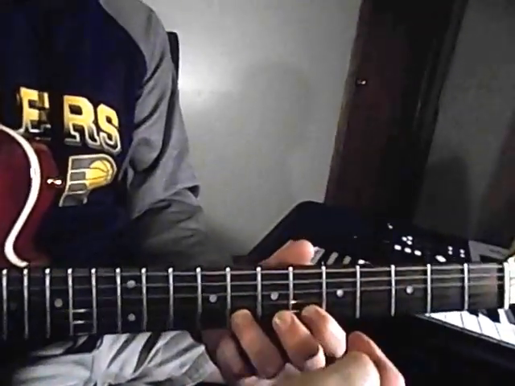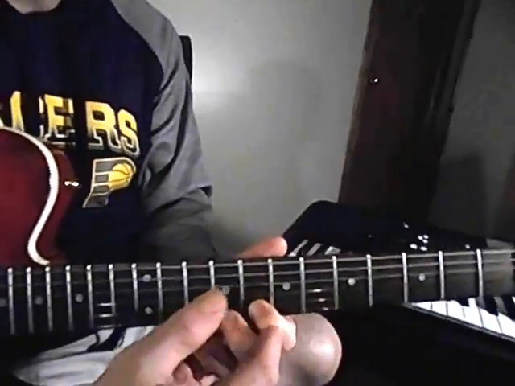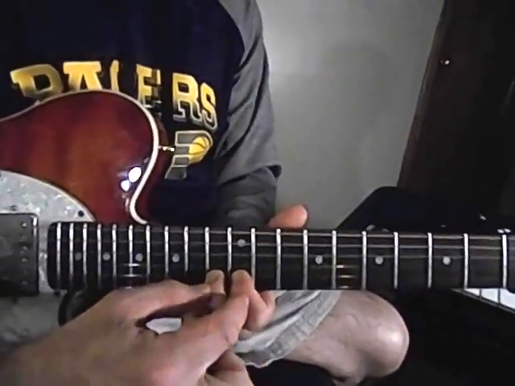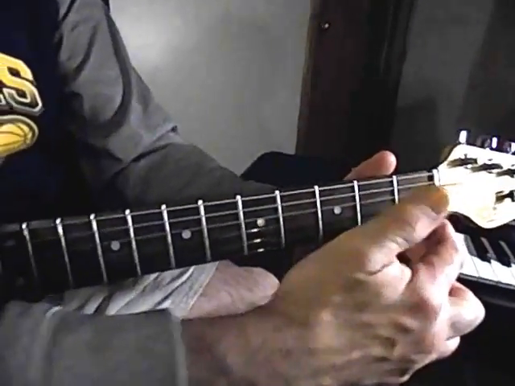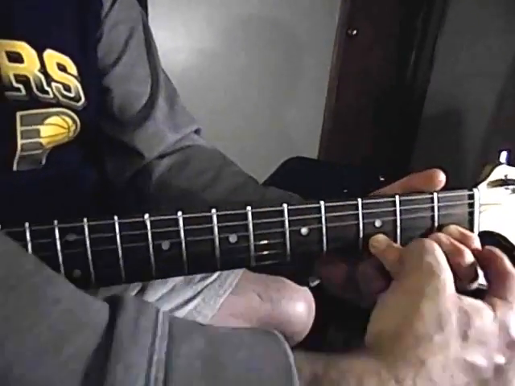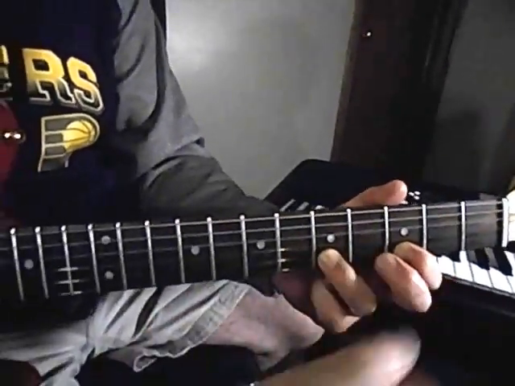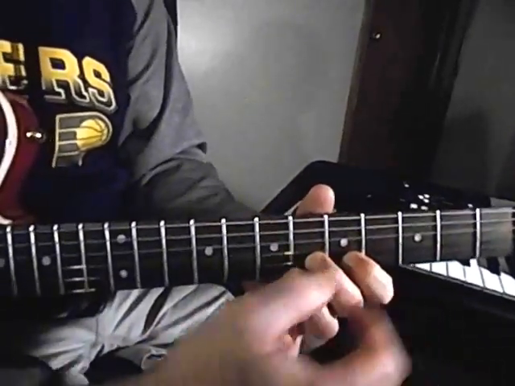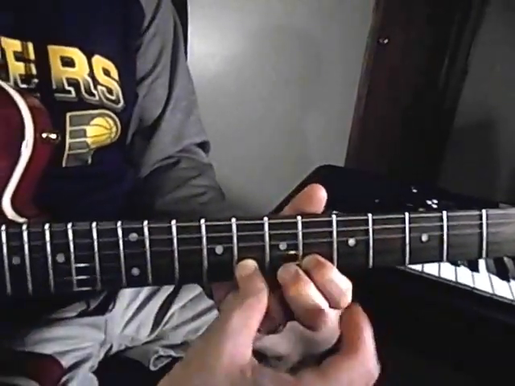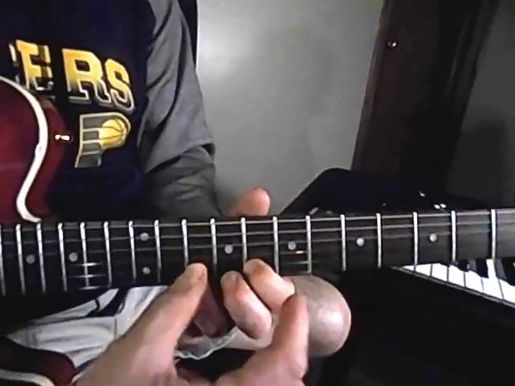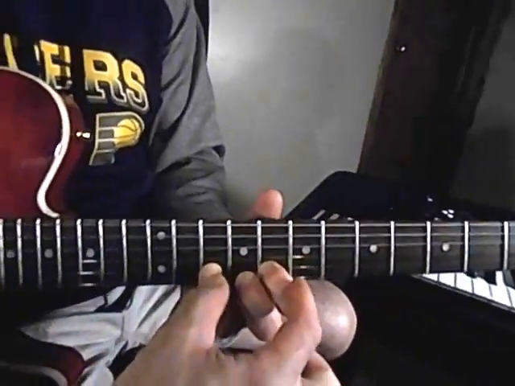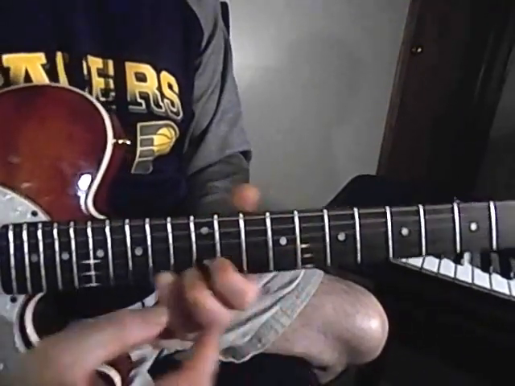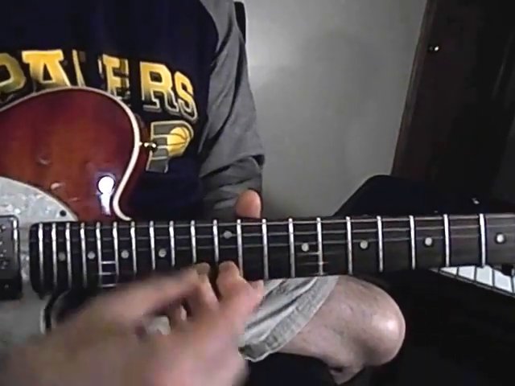Then we do three whole steps: F to G is a whole step, G to A is a whole step, A to B is a whole step, and then we finish with B to C. Again, first note C, second note D, whole step; second to third note, E, whole step; third to fourth note, E to F, half step; 4 to 5, F to G, whole step; 5 to 6, G to A, whole step; 6 to 7, A to B, whole step; finish with 7 to 1, B to C, half step.